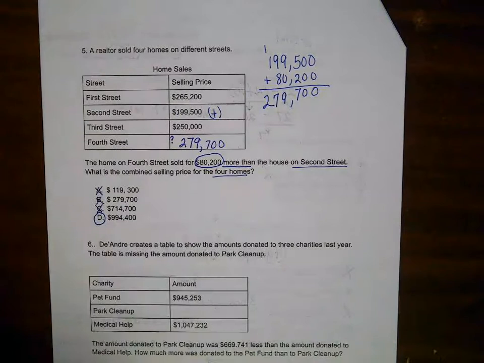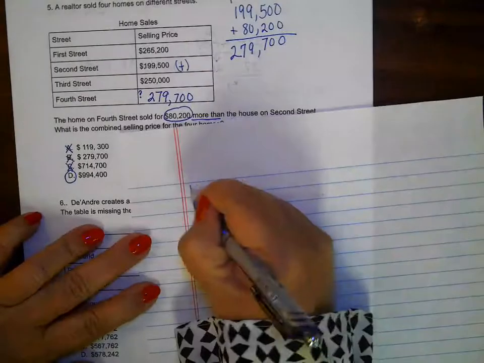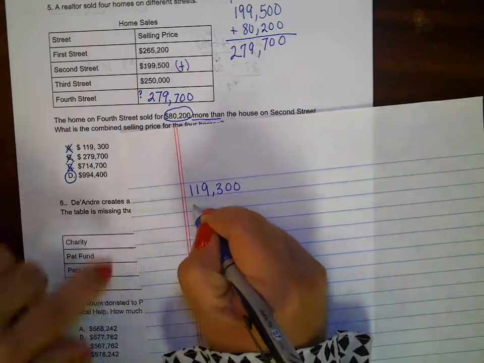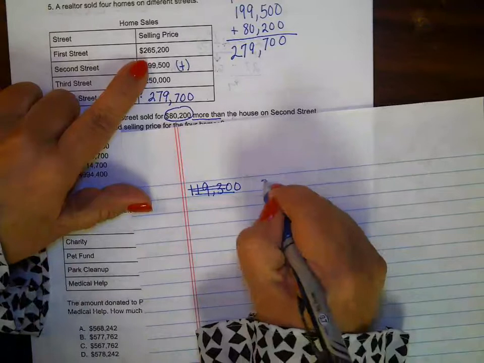So I'm going to go ahead and get another sheet of paper. I had to roll away to get some more paper because I thought I had enough. All right, I'm back. So let me go ahead and prove my answer. I have 119,300. I have, nope, I'm doing the wrong thing. Sorry about that. I got sidetracked.